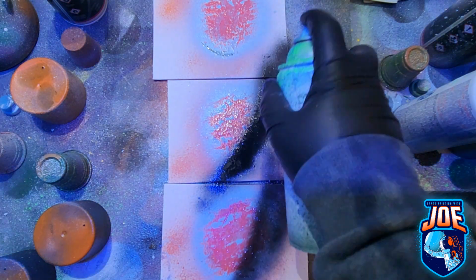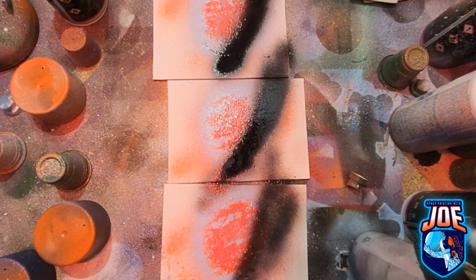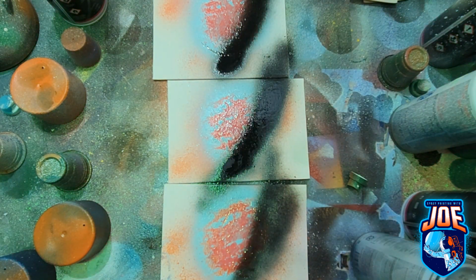Ooh, this one's almost out, so we'll have to grab another can from the back stock. Okay, so what we're going to do is we're going to let these dry. We're going to let the other ones dry, and we'll come back with doing some more work on these.